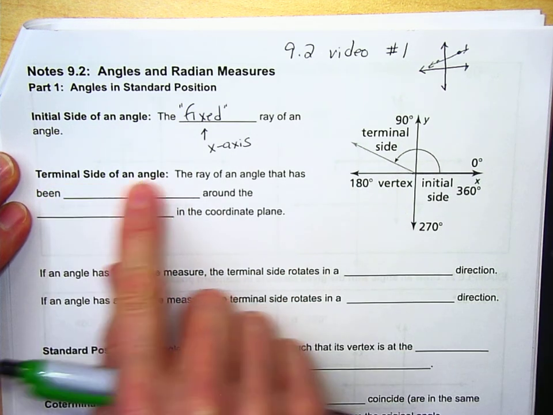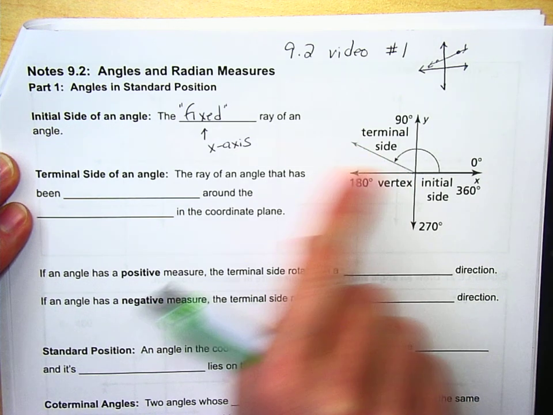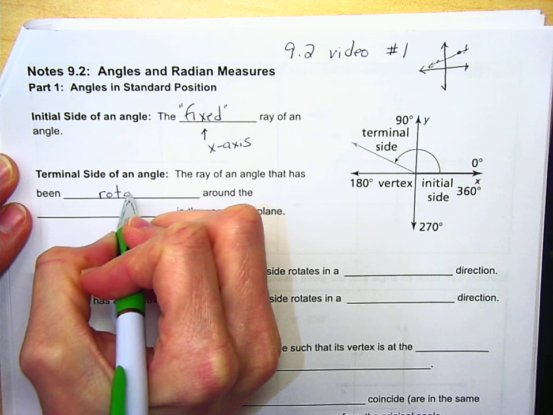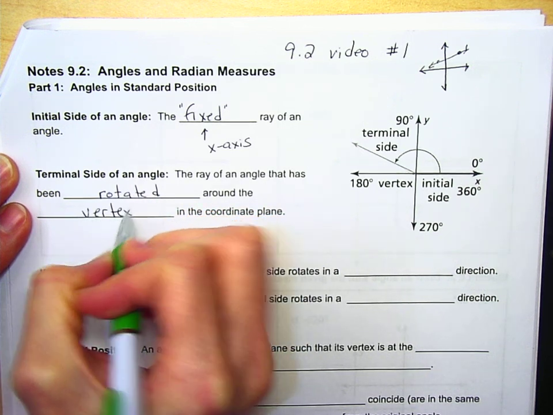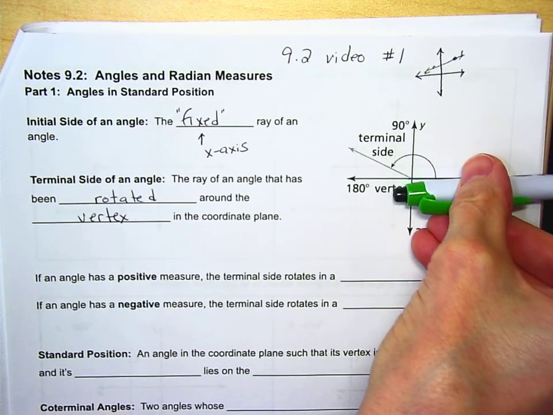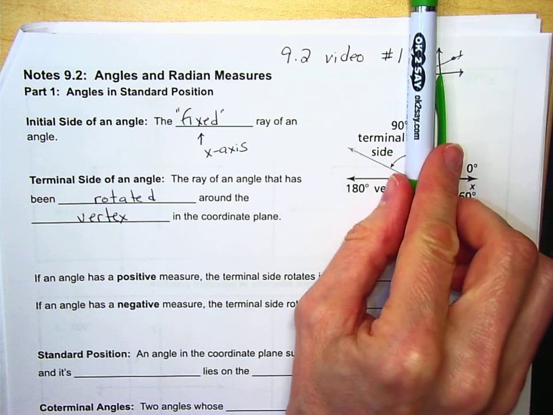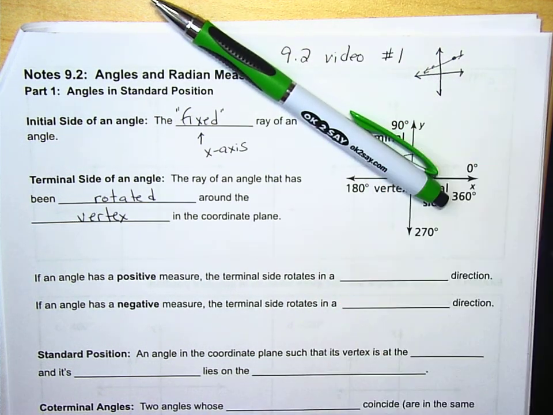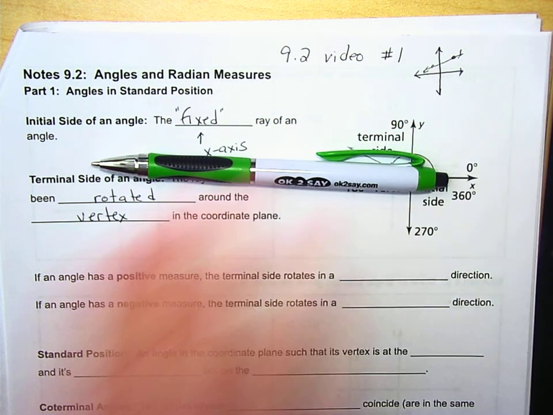Let's keep going here. The terminal side is, after I rotate, this side: the ray of an angle that has been rotated around the vertex. Again, I start my angles on the x-axis and I rotate them. If I rotate straight up and down here, that's going to be a 90-degree angle. This is somewhere between 90 and 180. If I go all the way around, I'm at a 180, right?